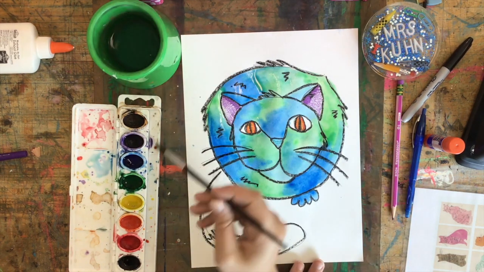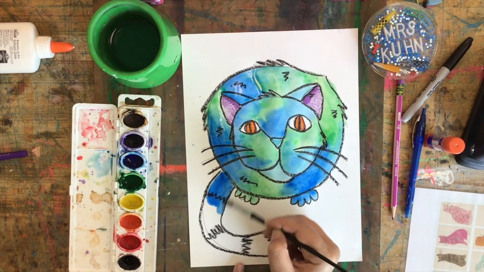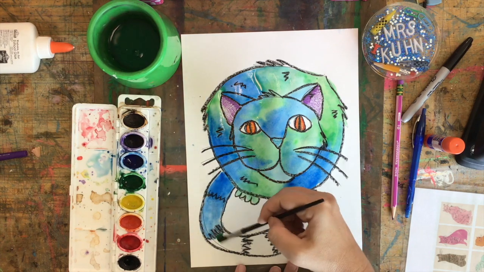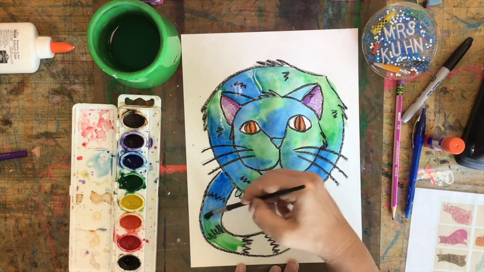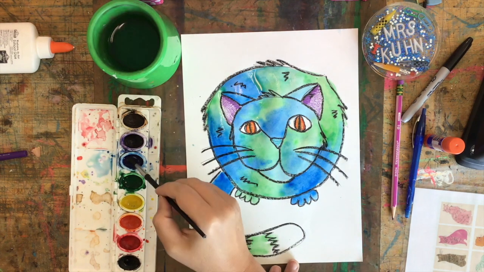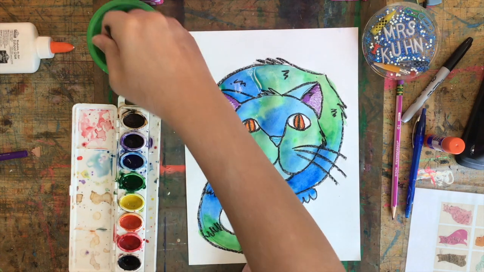Okay, and now I'm going to work on my tail. So I've washed my brush, touched my color. Wash my brush, change my color. I'm letting them blend together just a little. Wash, touch. It's important that you're not digging in your color. And then I'll wash my brush out.